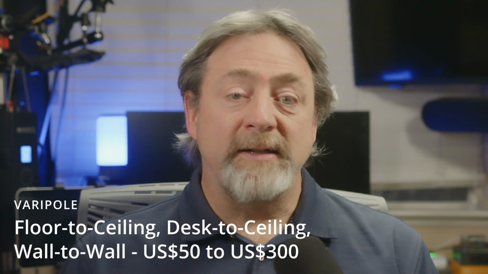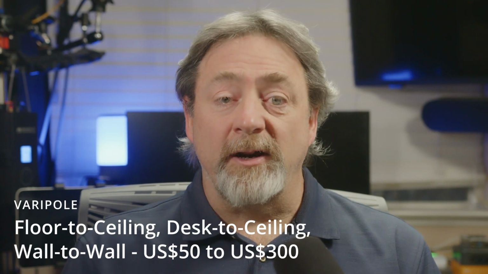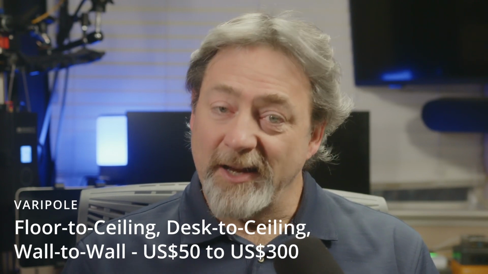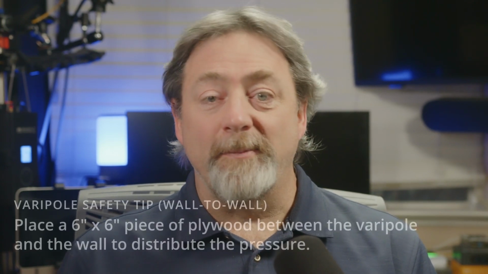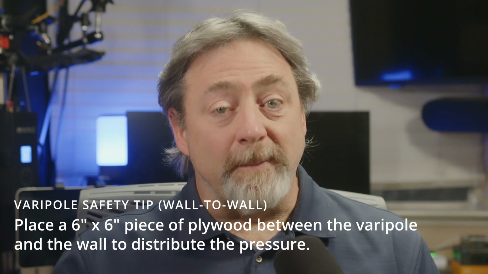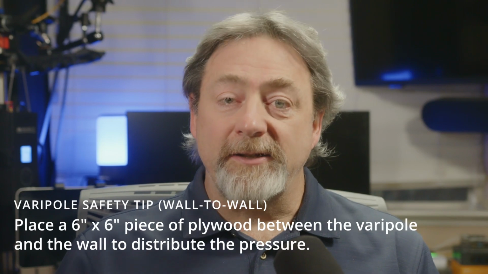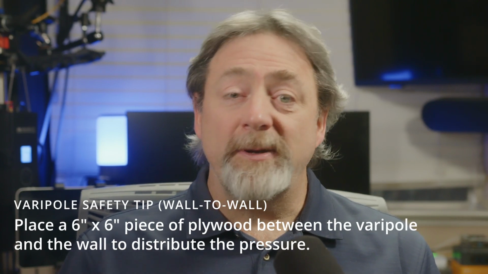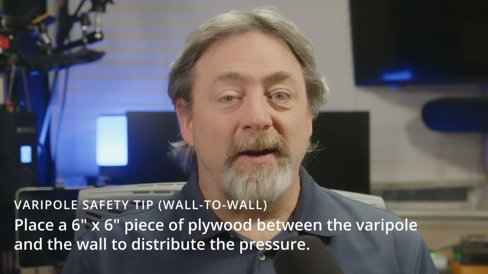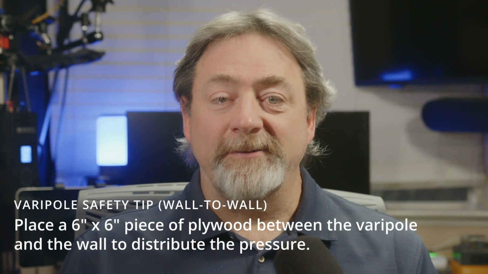There are floor-to-ceiling ones, desk-to-ceiling ones, and some are long enough to go wall-to-wall. A quick safety tip when using Varipole between two walls: put something between the pole and the wall on each end, like a piece of 6-inch by 6-inch plywood. This helps distribute the pressure, otherwise you run the risk of punching a hole in your wall.